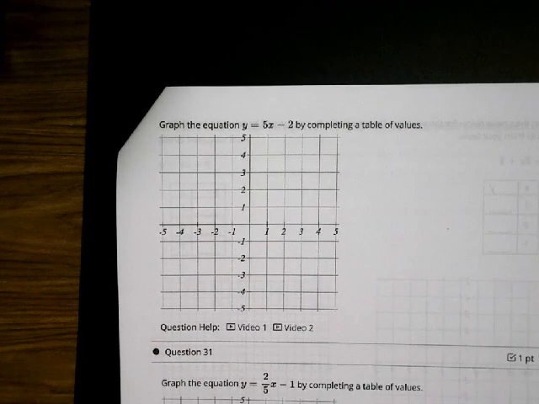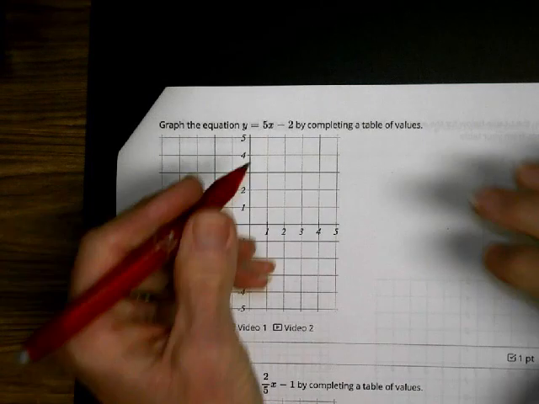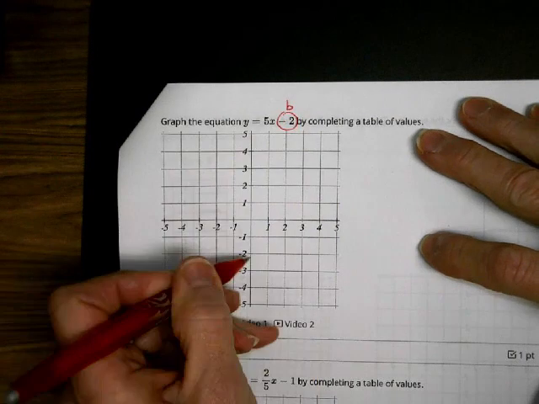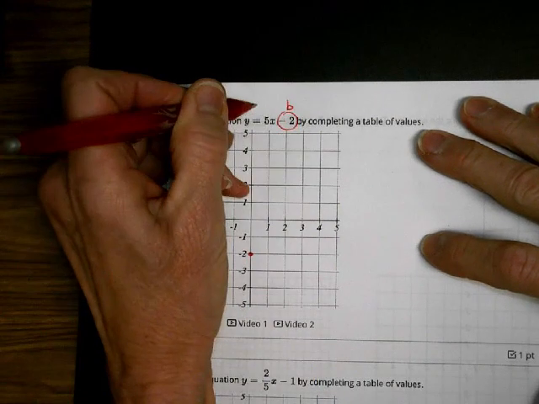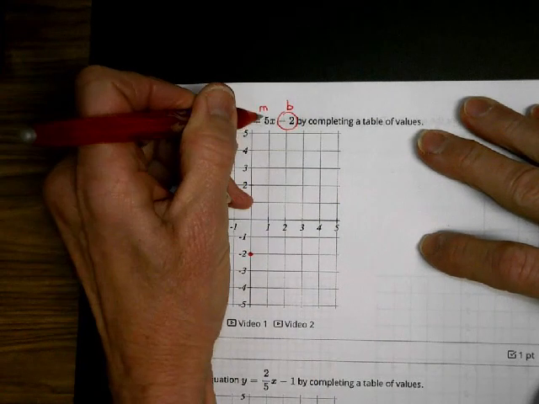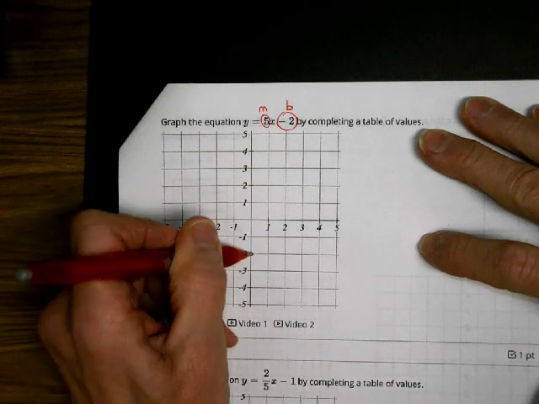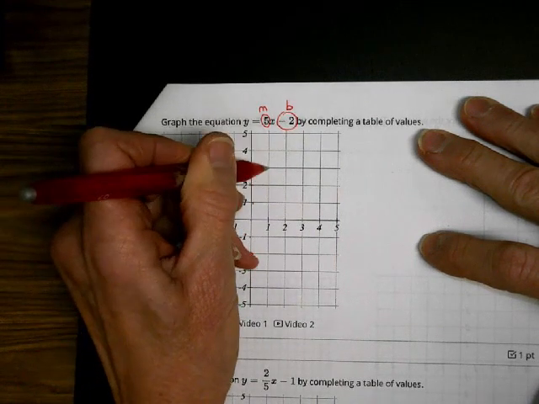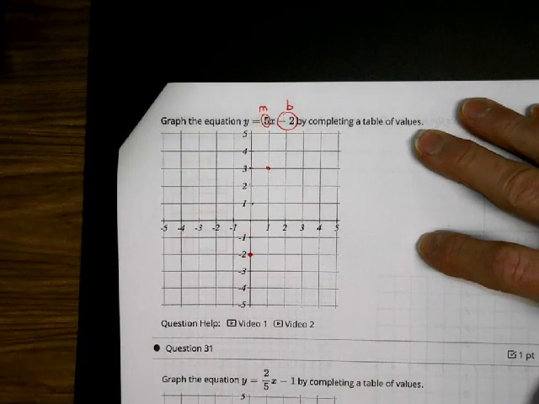Now this one, if they don't have a table of values, you don't have to use a table of values, okay? Fair and square? So I like the slope-intercept method. So I will look for a -2. That's your y-intercept. And your slope. That's your rise over run. If there's not a run, it's a 1.